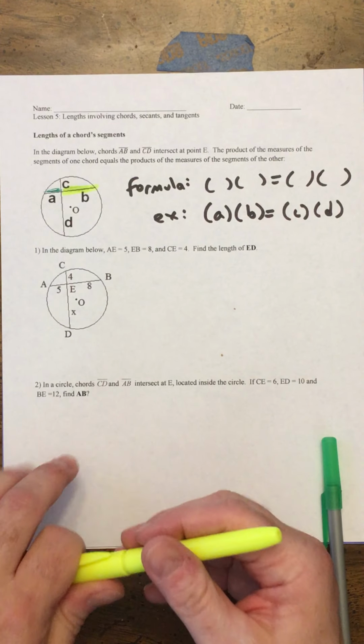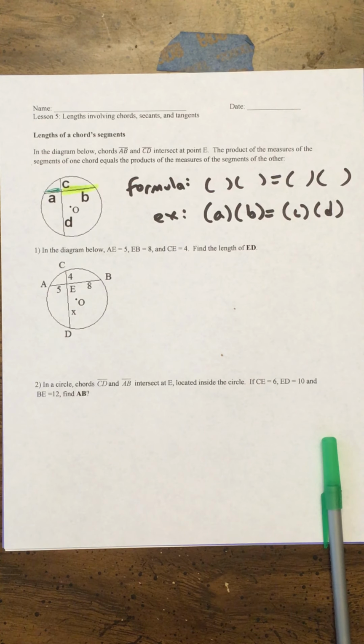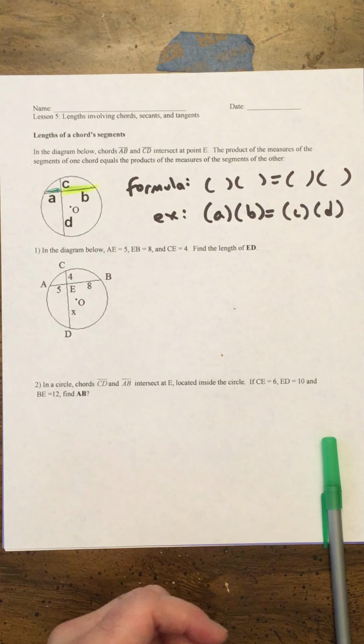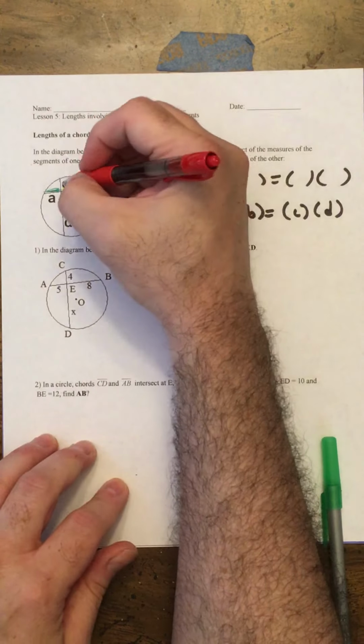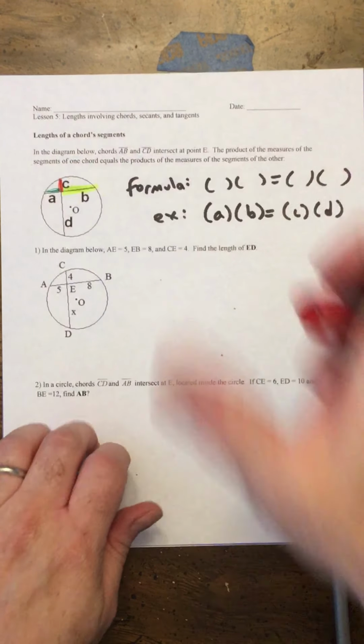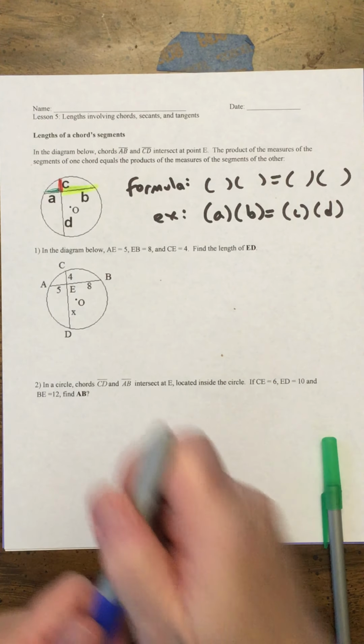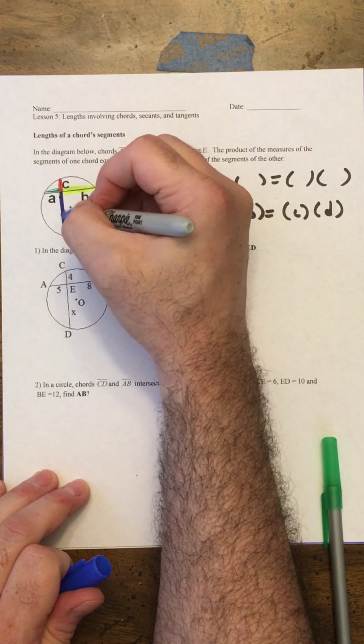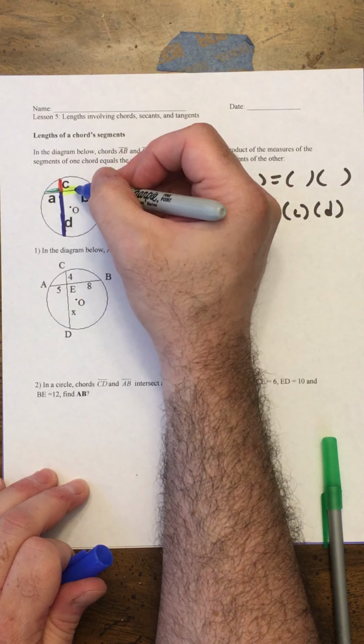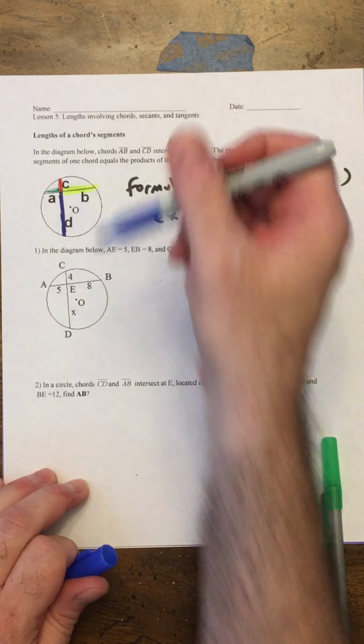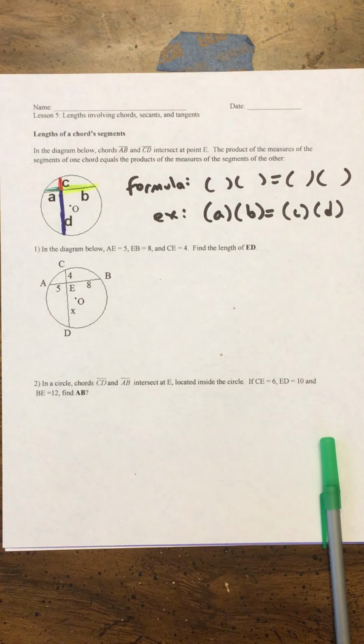So the green times the yellow, and then we'll take two different colors. I'll do a red color for C. That red color times this blue. So green times yellow equals red times blue. Really a very simple formula to use.